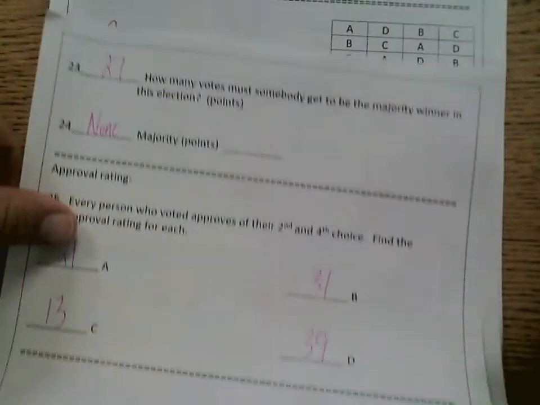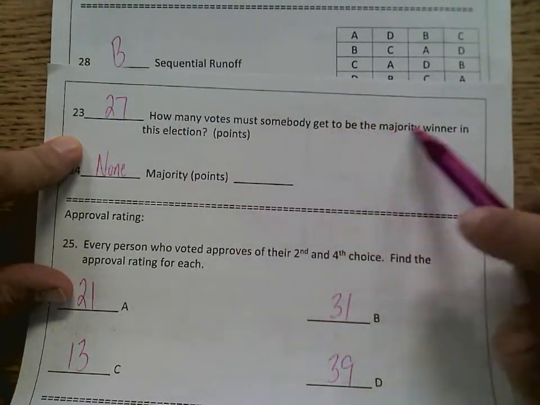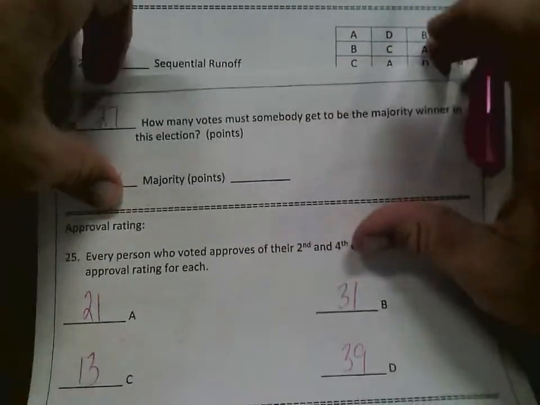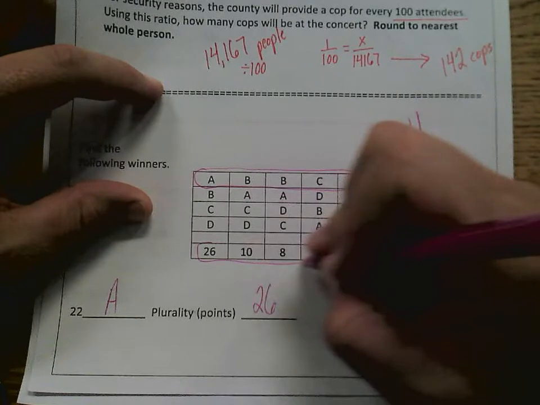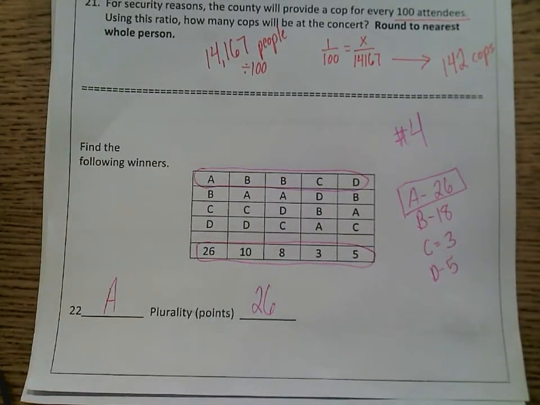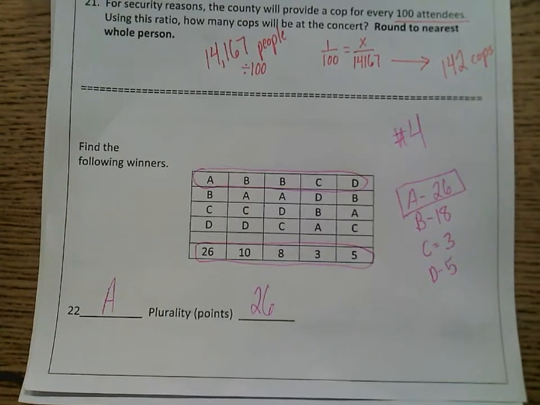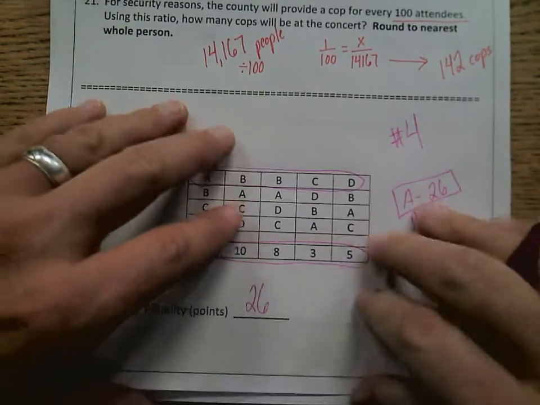Alright, keep going. Now this is a continuation. How many votes must someone get to be the majority winner in this election? Well, let's go back to our question here. The way you figure out how many people voted is just by adding the very bottom. So that's 26 plus 10 plus 8, a grand total of 52. So 52 people voted in this election.